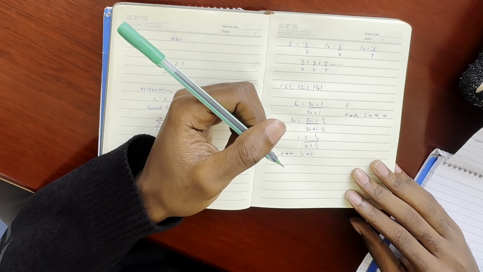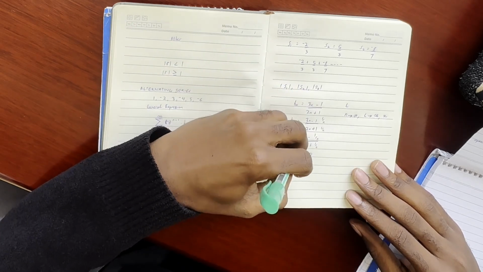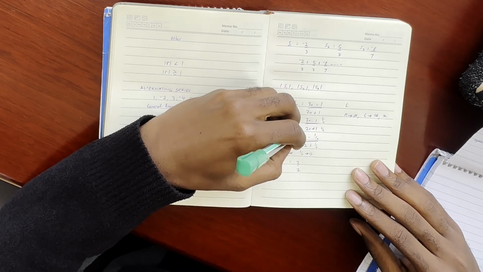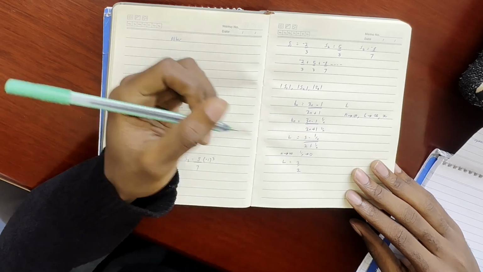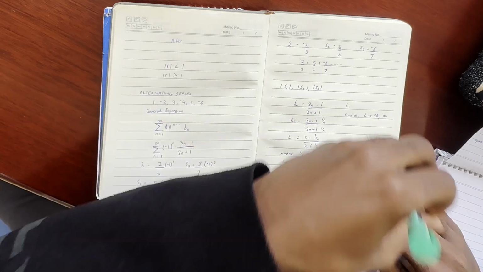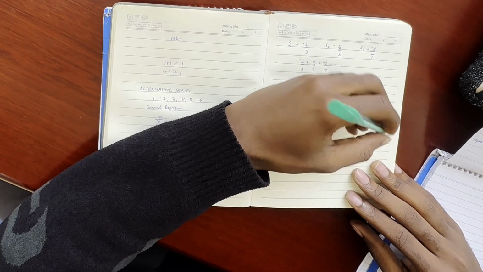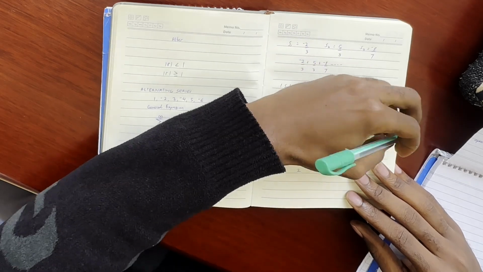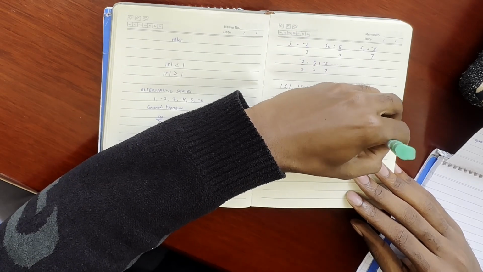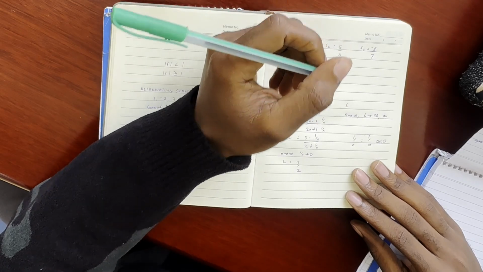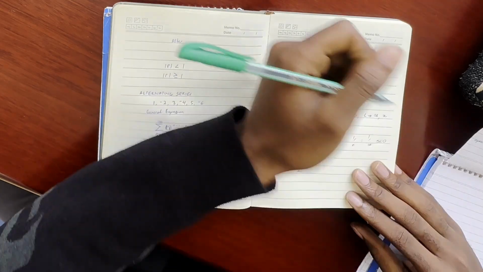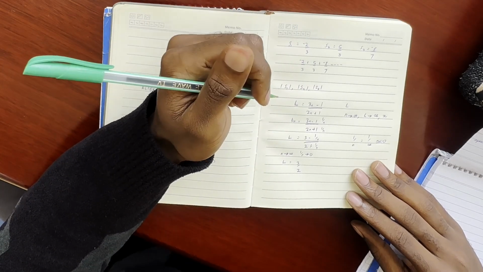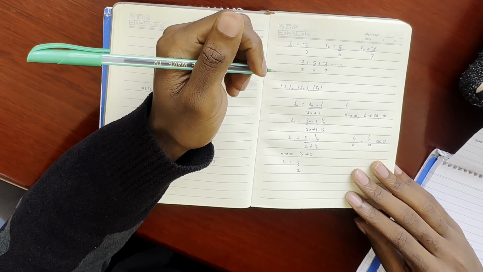That makes sense? So it's 3 over 2. This is the value of the limit. 1 over infinity approximates to 0.